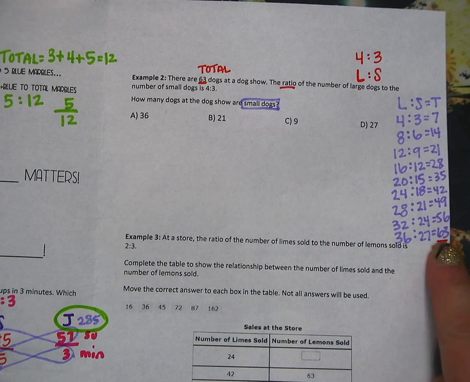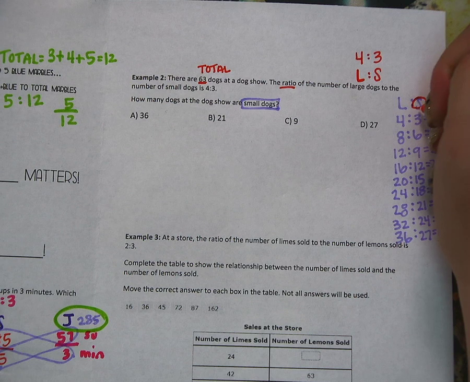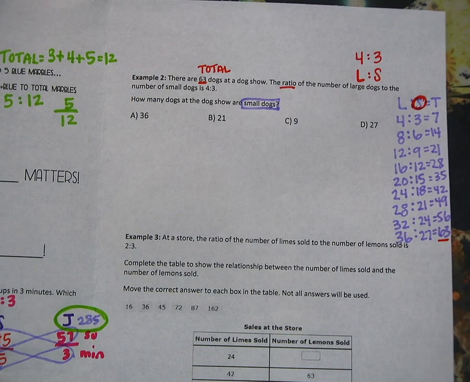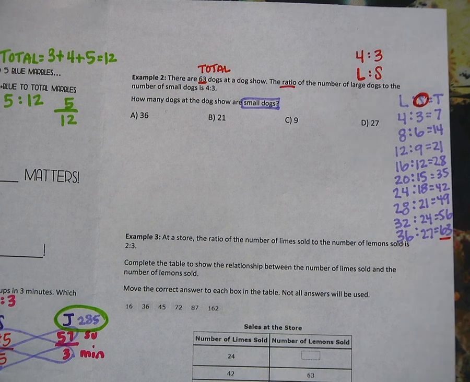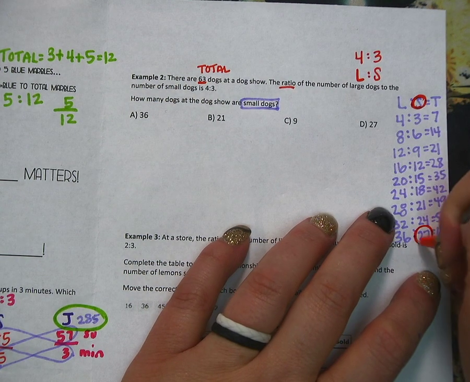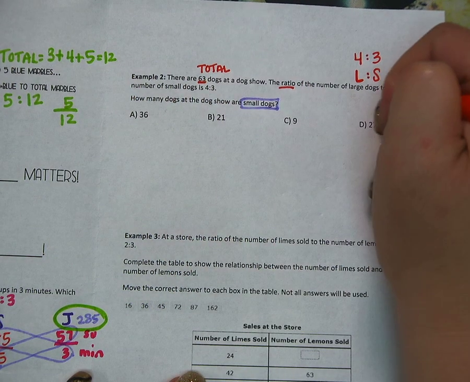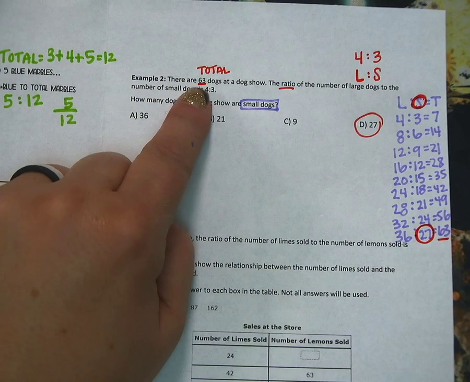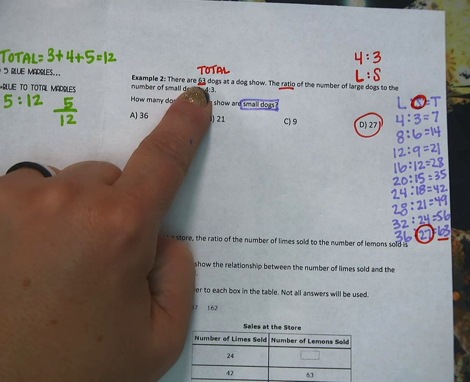So remember, we want our total to be 63 dogs. So there's my 63. And the question says small dogs, right? So we're looking specifically at our small dogs. We go all the way down here to where my total is 63, and we say, oh, there were 27 small dogs if the total was 63 dogs.